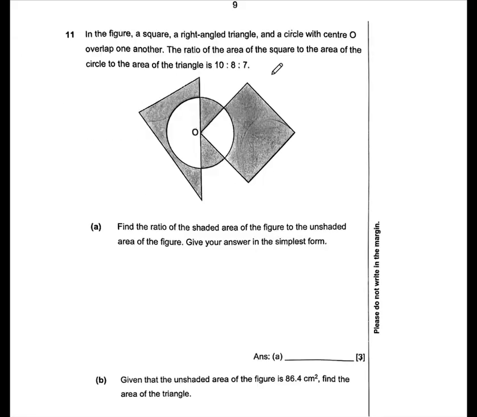In the figure, a square, a right-angled triangle, and a circle with center O overlap one another. The ratio of the area of the square to the area of the circle to the area of the triangle is 10 is to 8 is to 7. Find the ratio of the shaded area of the figure to the unshaded area of the figure. Give your answer in the simplest form.